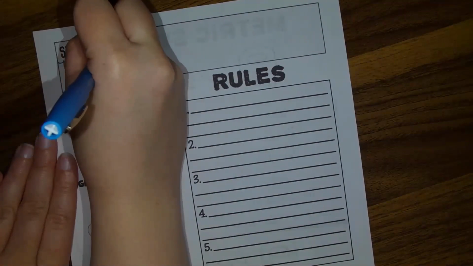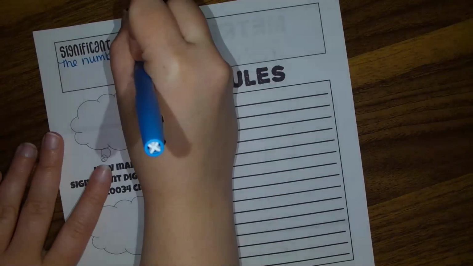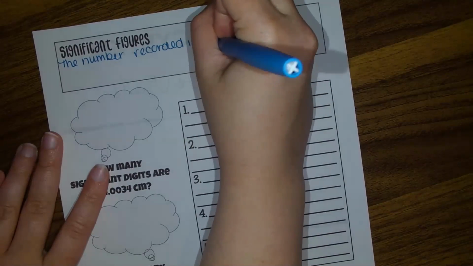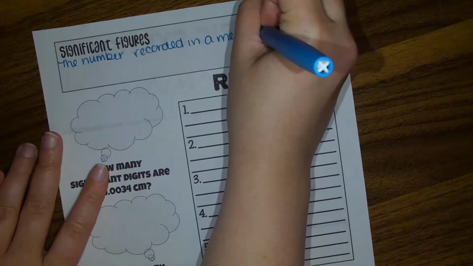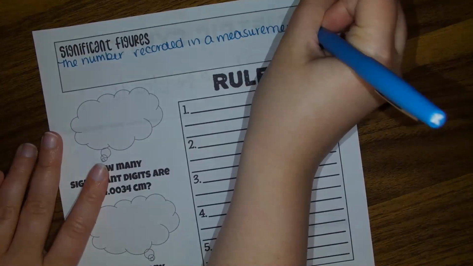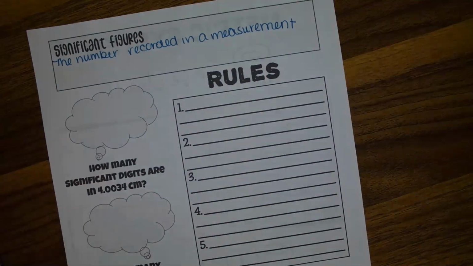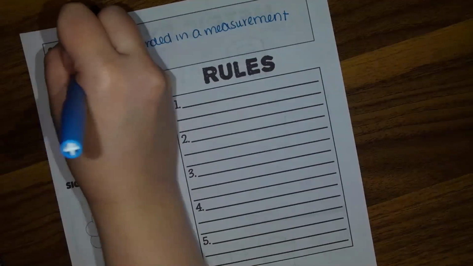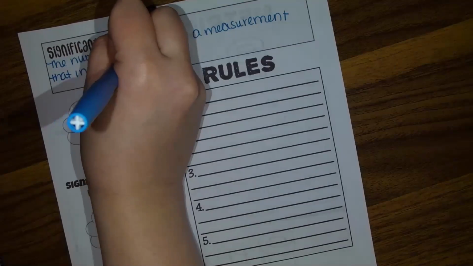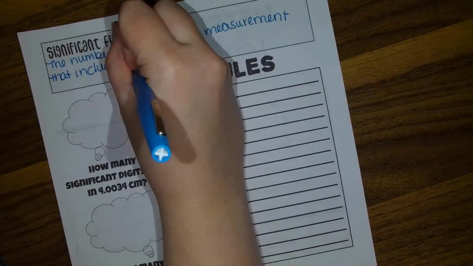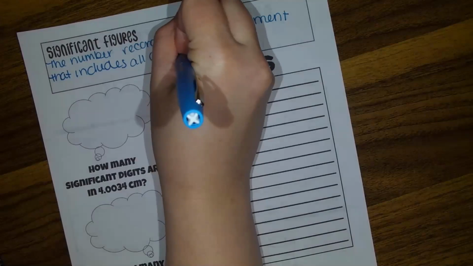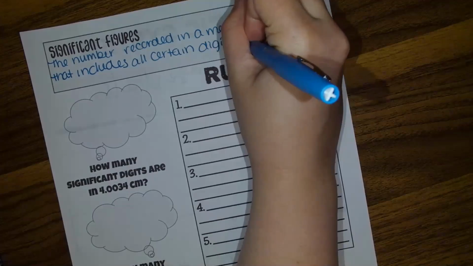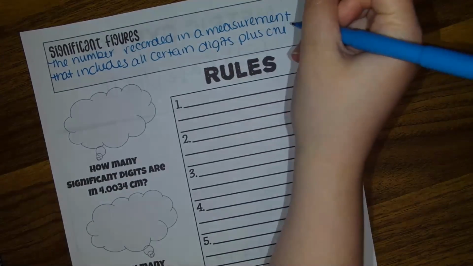It's the number recorded in a measurement that includes all certain digits plus one uncertain digit.